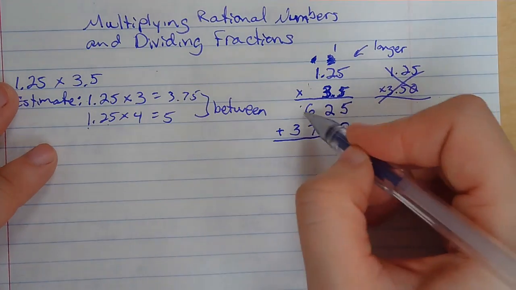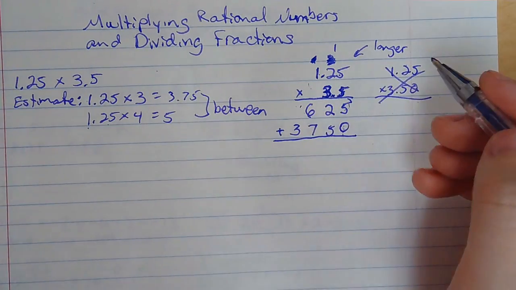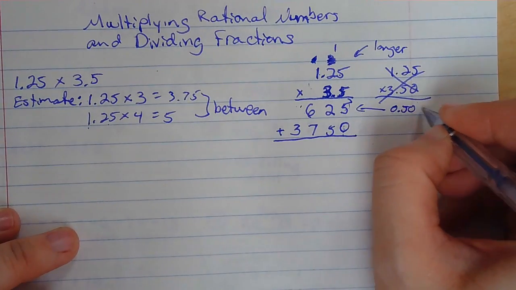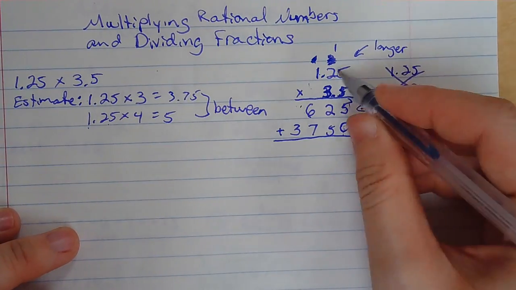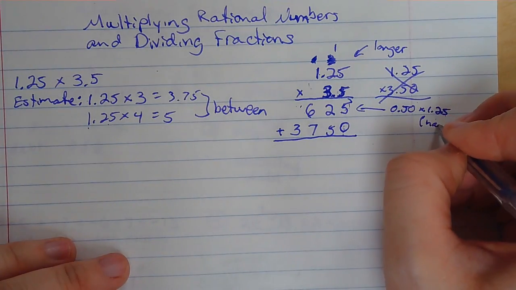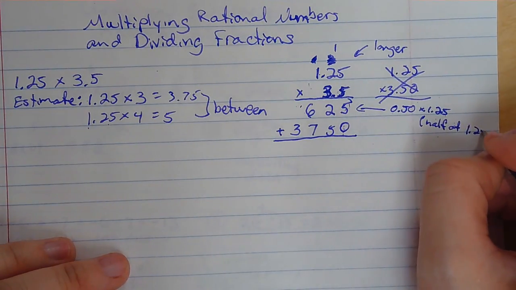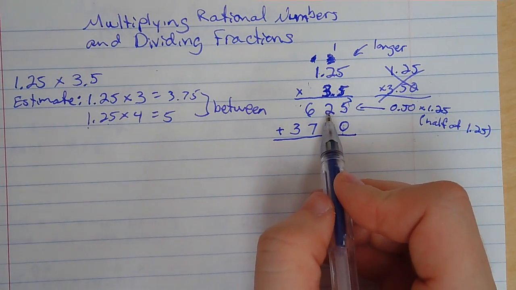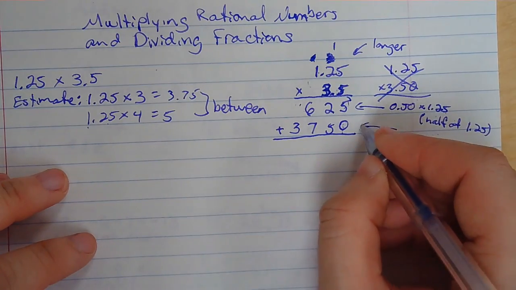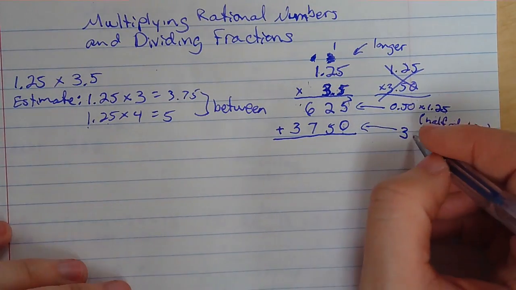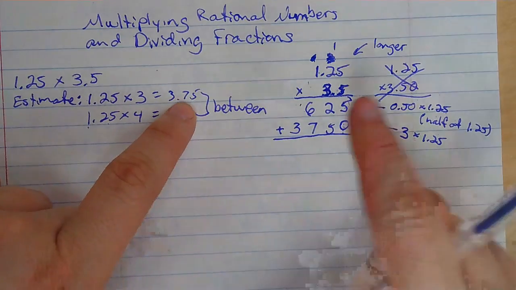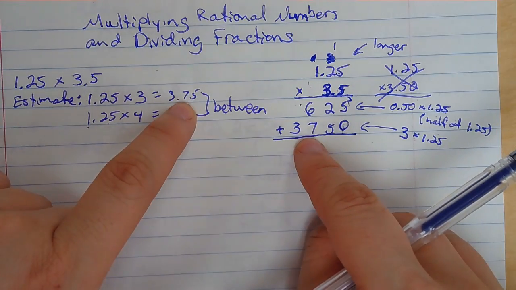So this was that 50 cents times $1.25, so half of $1.25. In fact, let me write that down. This was 50 cents times $1.25. I'm sorry, 50 cents times $1.25, which is half of $1.25. That's essentially what this row is, which should kind of tell you where the decimal point goes, but I'll show you how to do that at the end. Whereas this row was really $3 times $1.25, which is actually that $3.75 we got before. So again, that tells you where the decimal point needs to go.